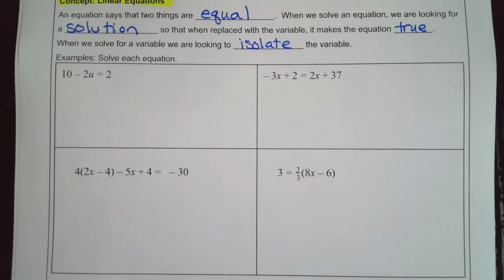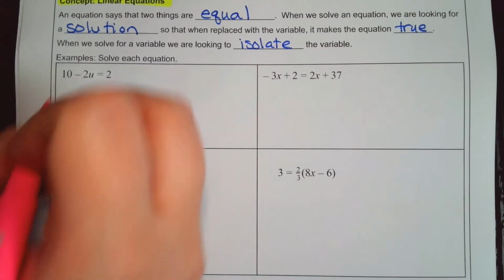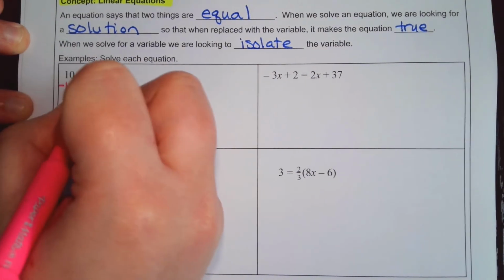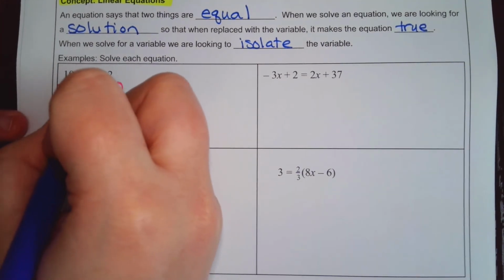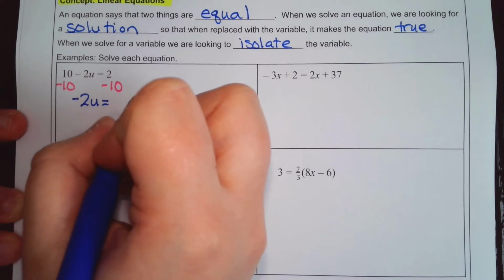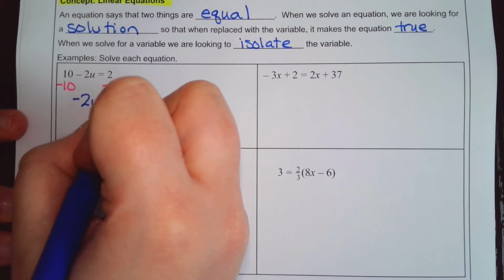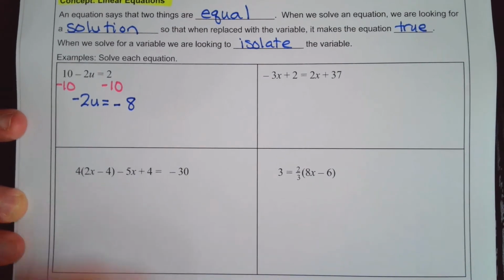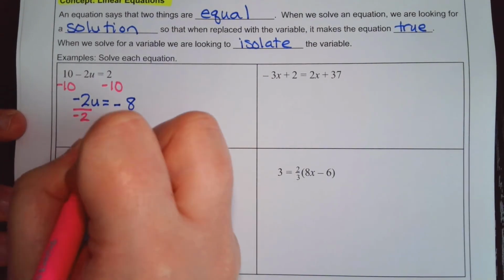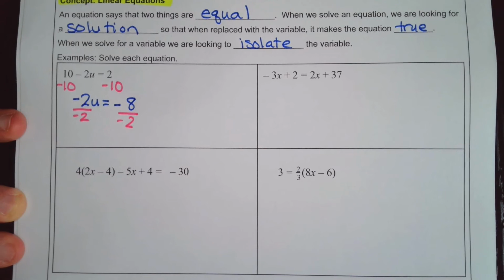So the variable we are solving for is u. So we need to get u by itself. So first thing I'm going to do is subtract 10 from both sides. So then I have negative 2u is equal to negative 8. And then divide by negative 2.